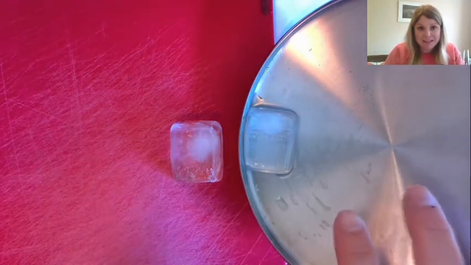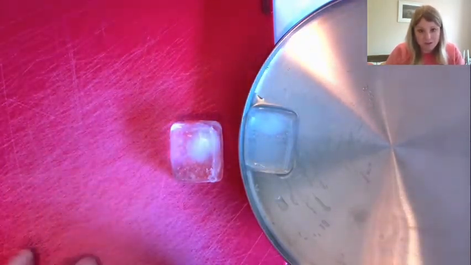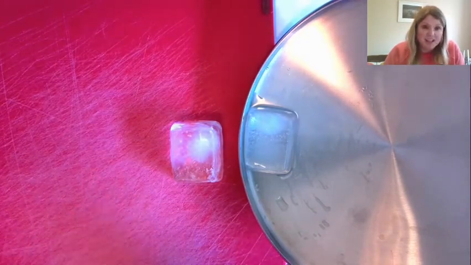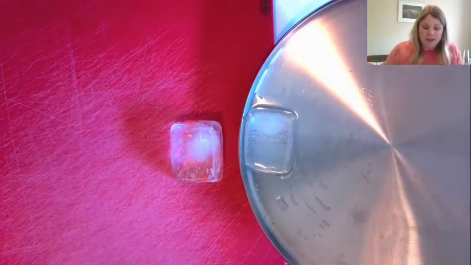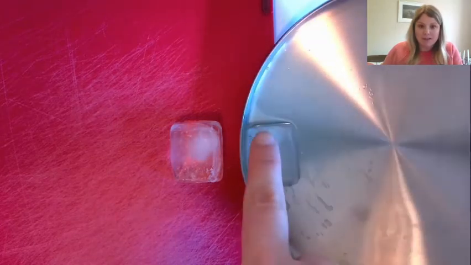Okay, so that's all that's happening. Because the metal is a better conductor than the plastic, the heat energy transfers much quicker, and that's why this ice cube is melting faster.